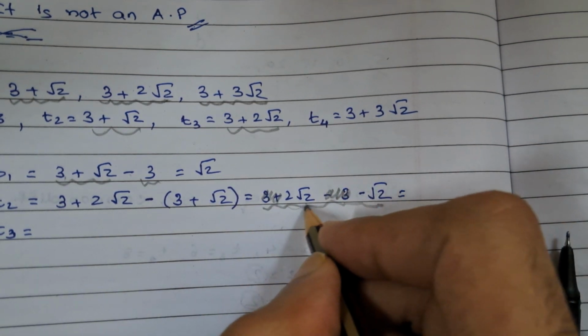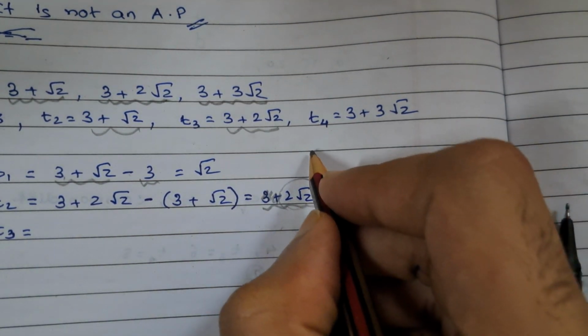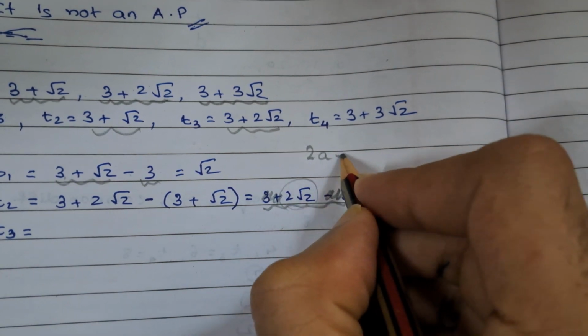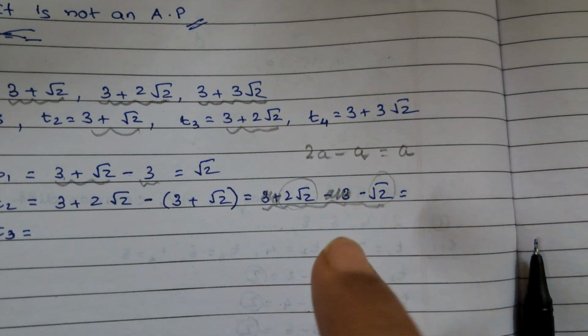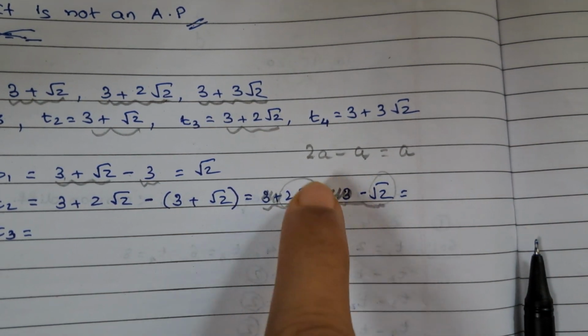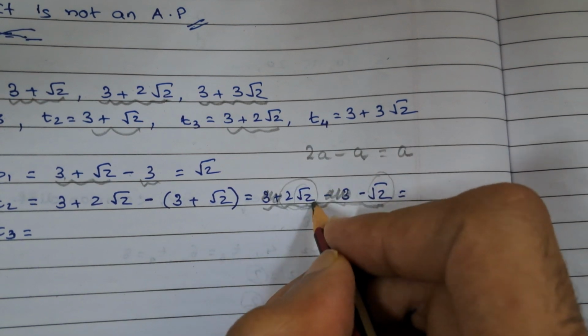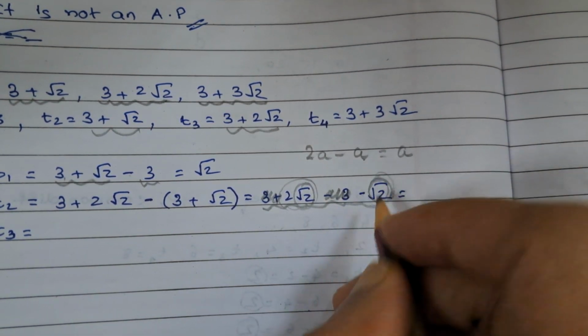Now just focus on 2 root 2 minus root 2. It is just like saying 2a minus a. What is 2a minus a? A, right? So similarly, if I ask you 2 root 2 minus root 2, just think that this root 2 is nothing else but an alphabet, okay? Don't think like a root 2. Rather, just treat it as an alphabet.